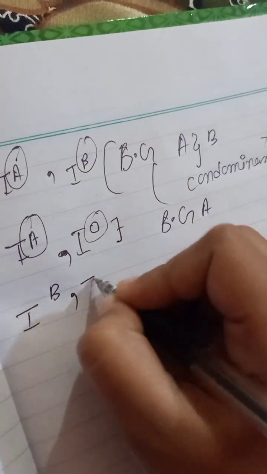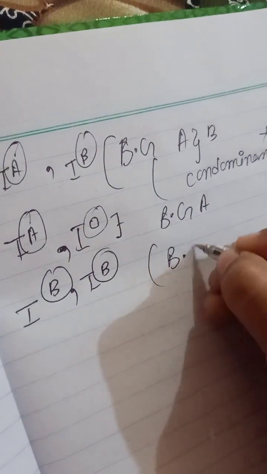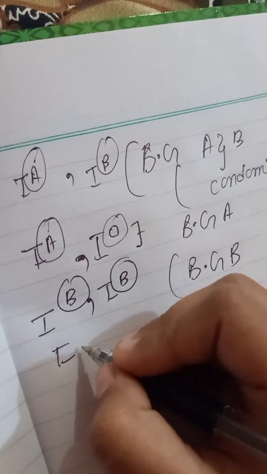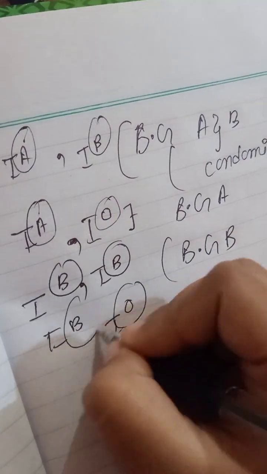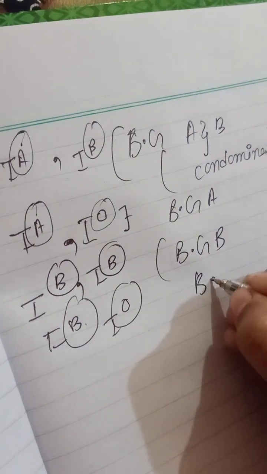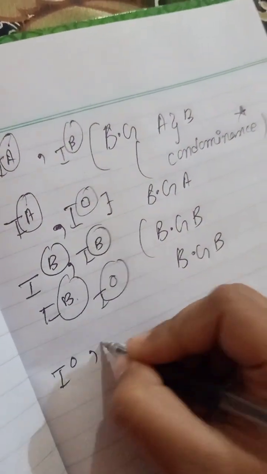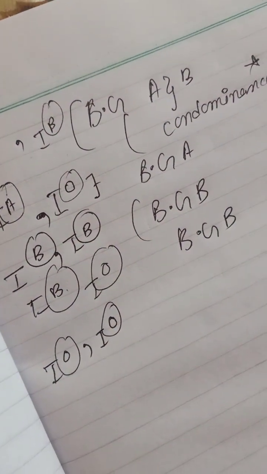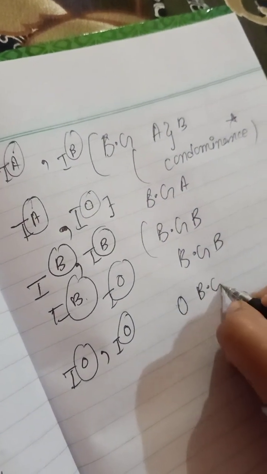Next we have B and B. As you all know, the blood group is B. Then we have B and O. Here we have no antigen and here blood group B, so the blood group is B. Sixth, we have O and O, which means no antigen, so this is the O blood group.